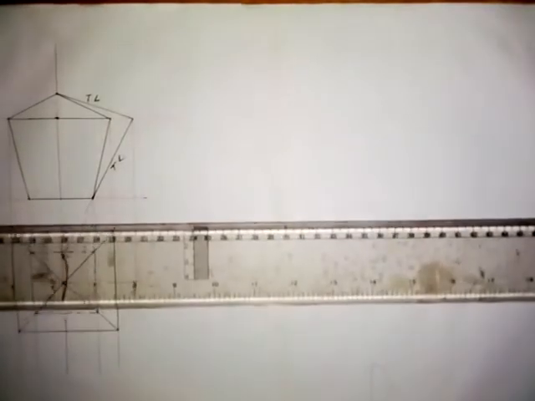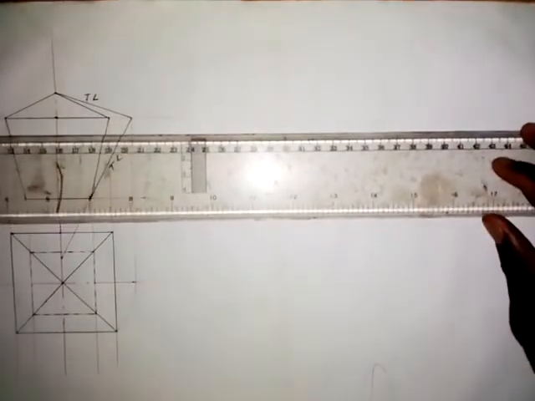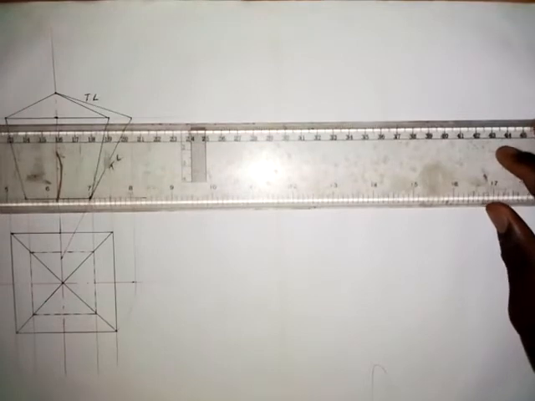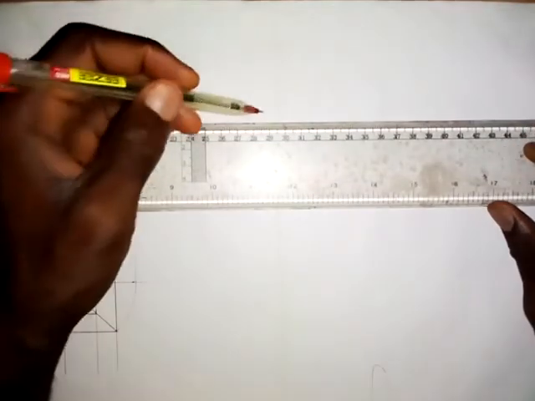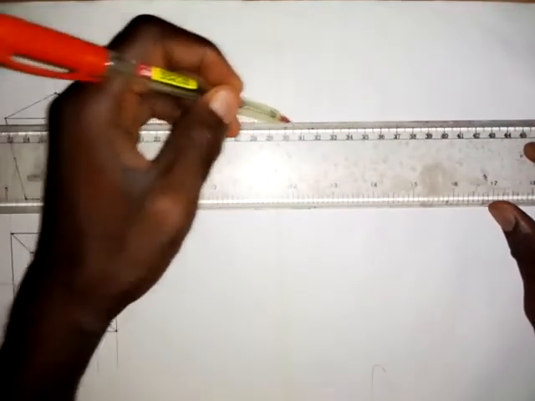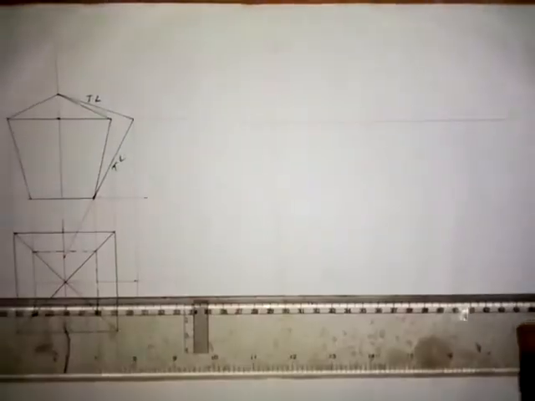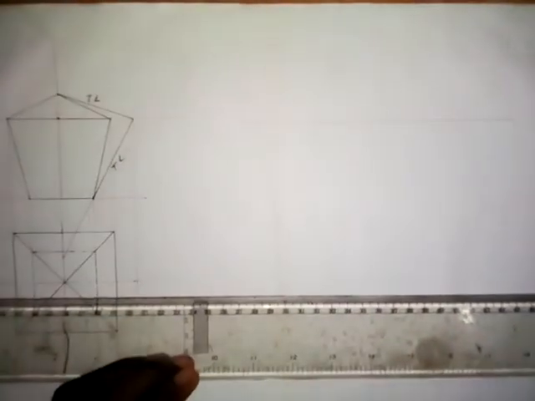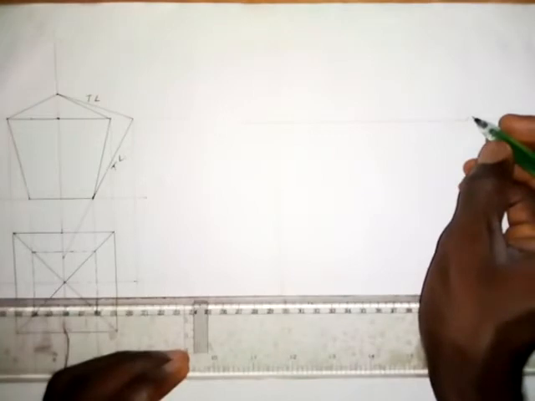Right, the next thing that we are going to do for the surface development is move your T-square up like this and draw a horizontal line. I'll take a point here, and I will call it point O. This point O is for this point here, for the complete pyramid, that is part C.